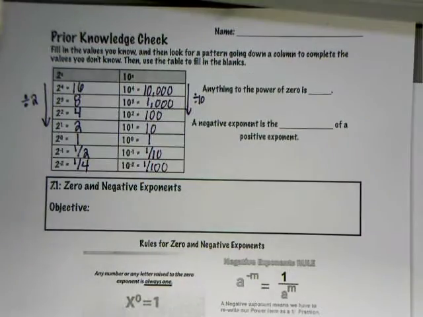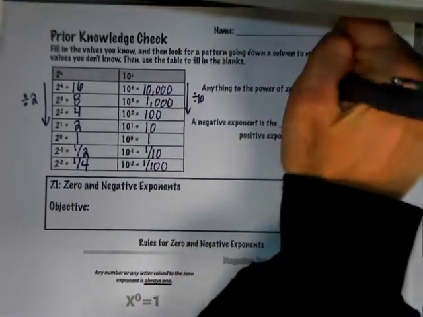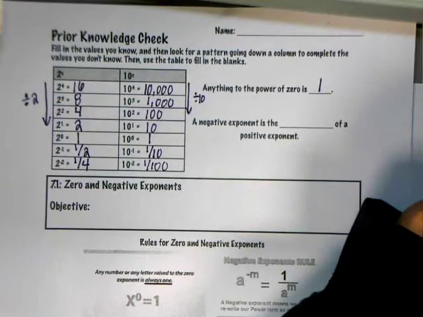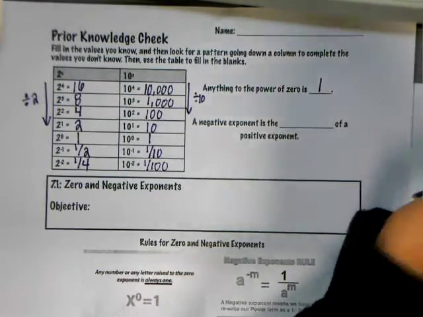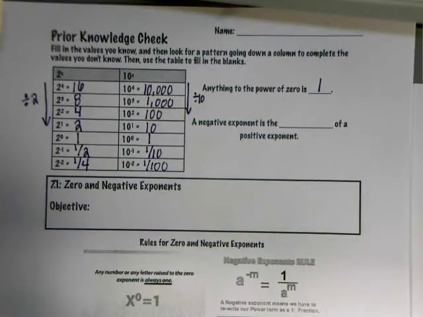Okay, so now if we go through to fill these out, anything to the power of 0 is what? So what did we get for the 0 power? 1. And then a negative exponent is the blank of a positive exponent. Almost, yes. What's the vocab word that we use for that? Like the flipped. Say it louder. Reciprocal, yep.